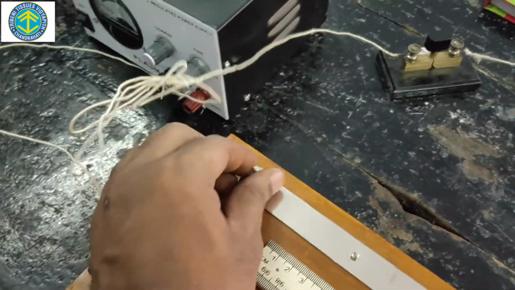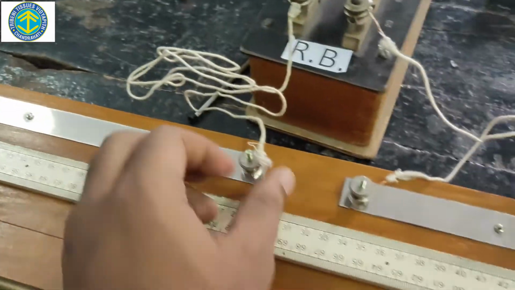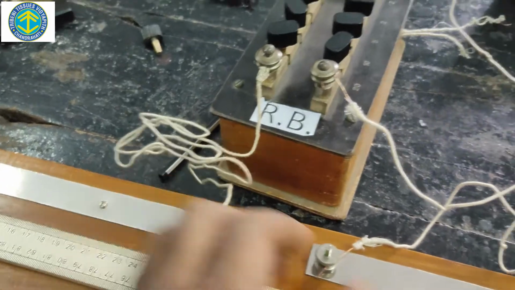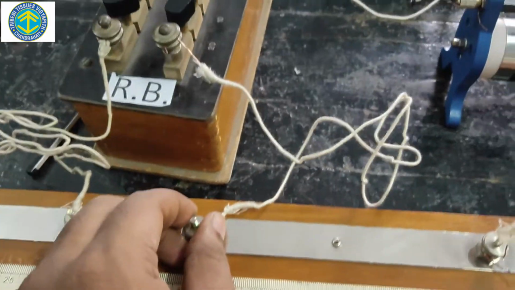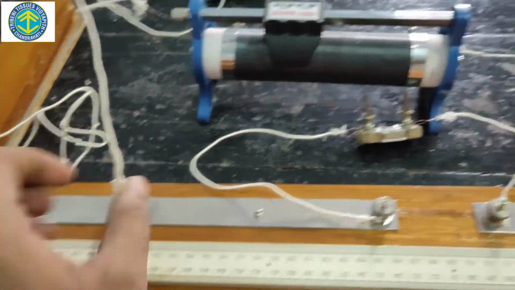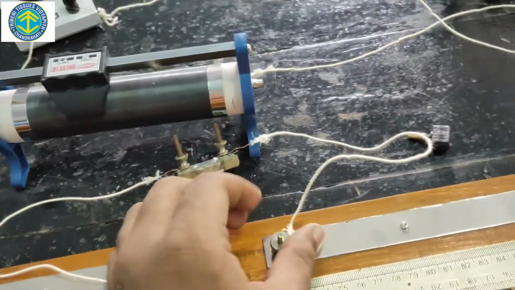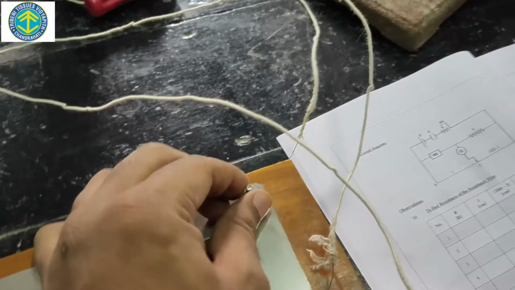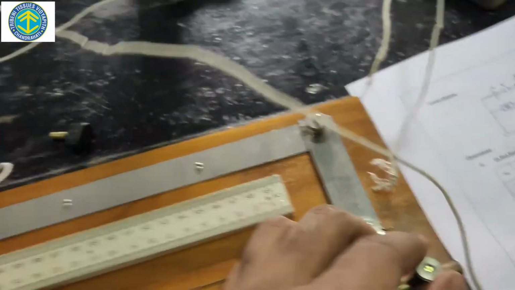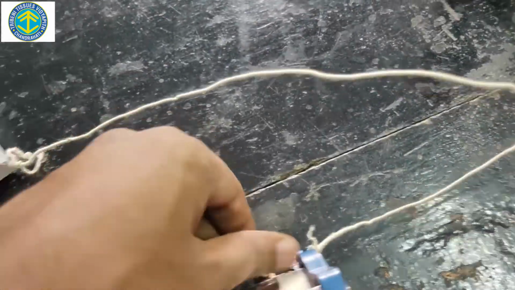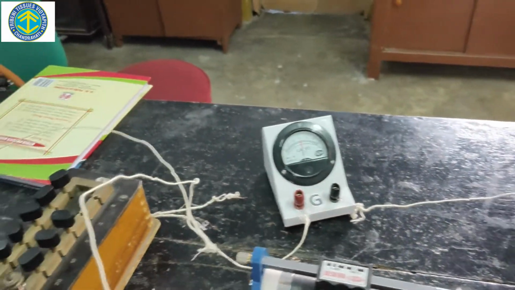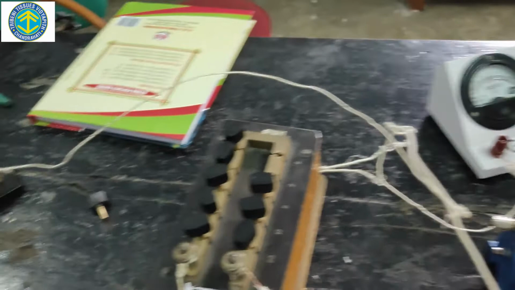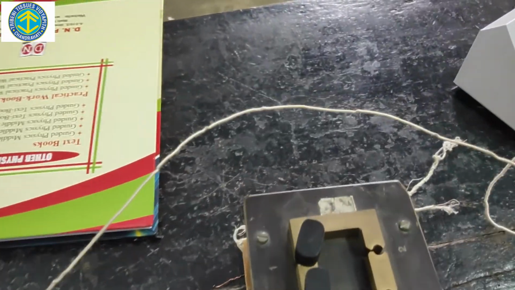The reason is, maybe some of the connections, some of the knobs, are not tightened properly. So I'll check. This is another very important point where students make mistakes. I have to check every knob to see whether it is tightened properly. Once I have checked everything and it is all tightened properly, I'll check the resistance box.